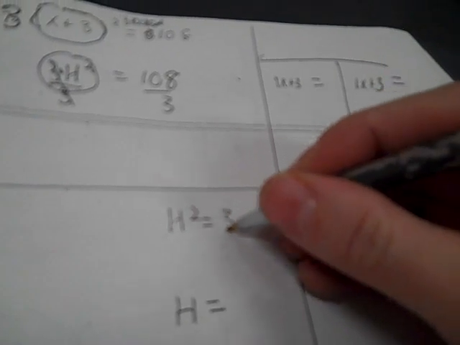And after I divide, I come down here. So 108 divided by 3 is 36. Now, what number times itself is 36? I need to go to my multiplication table. And here's 36 is there. That'd be 6 and 6. So h is 6. But when I go to my table, I go 6 and negative 6.